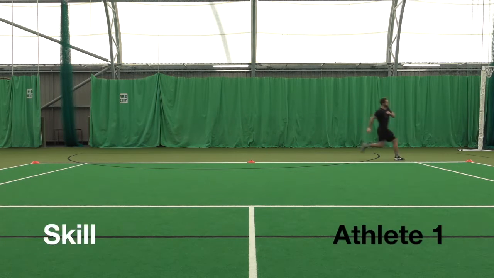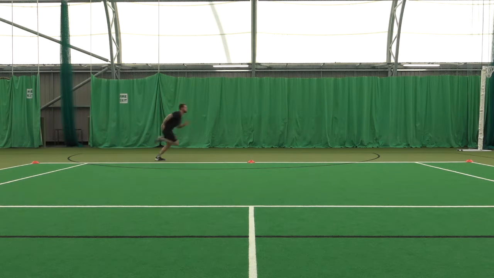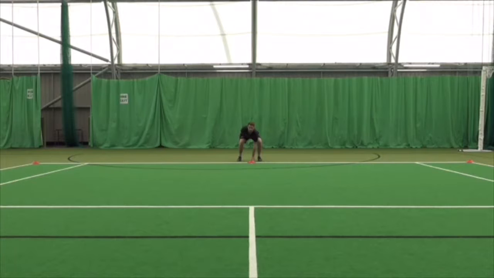Athlete number 1 in this task is the same, and is once again displaying multiple skill issues. Major issues with this athlete are in the turns. Poor foot placement, too close to the center of mass, is creating a poor base of support, making the crossover step harder due to the hips being closed to the direction of travel.